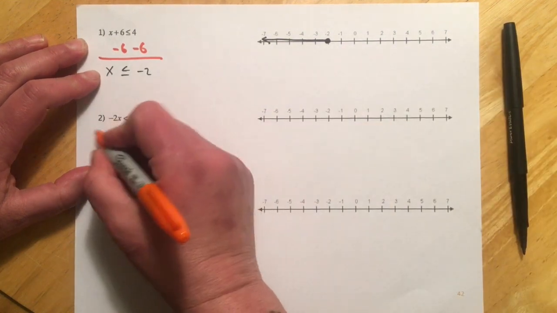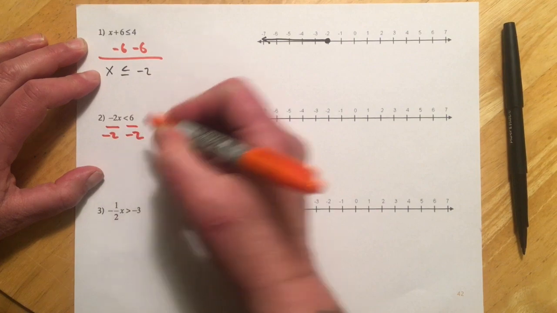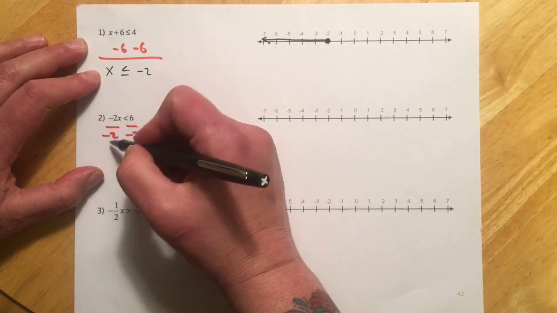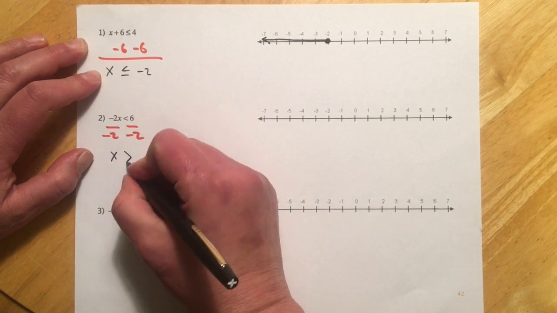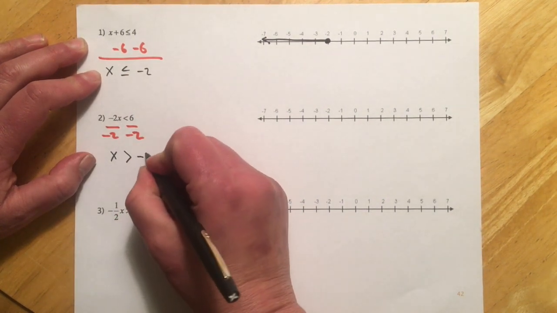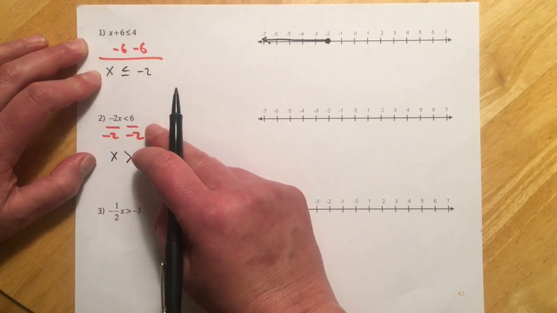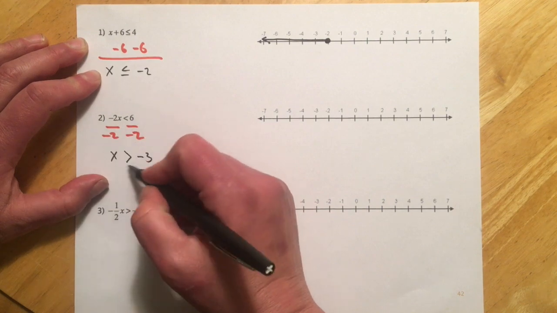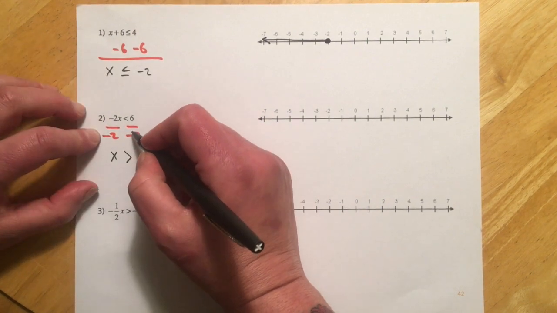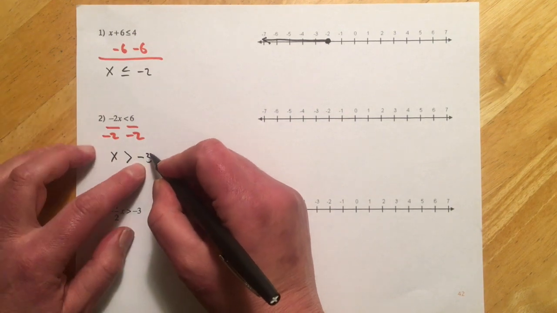So this one, it's multiplying, so we're going to divide. But the thing we've got to remember is I just divided by a negative, so like I said on that first page, that means we have to reverse the direction of that inequality. It's always going to be on the last step of the problem, because that's when you do the divide, so that's when you just have to pay attention to reversing that. So x is going to be greater than -3.